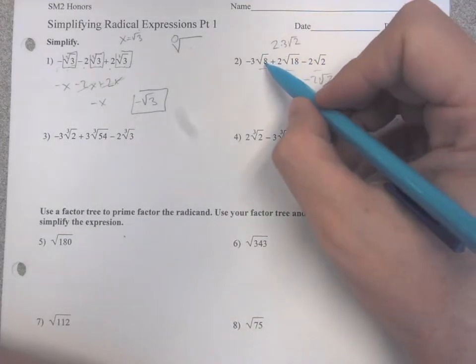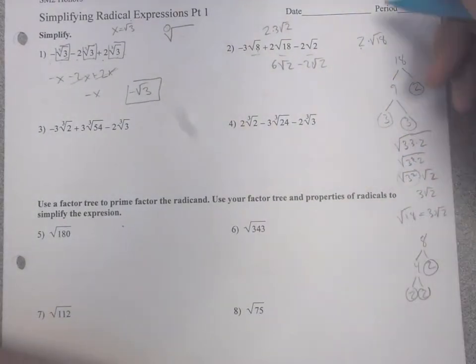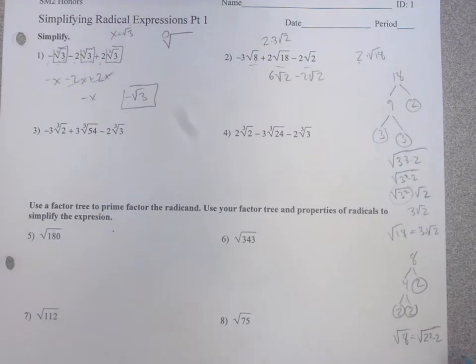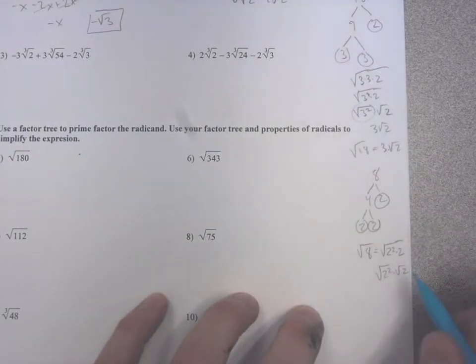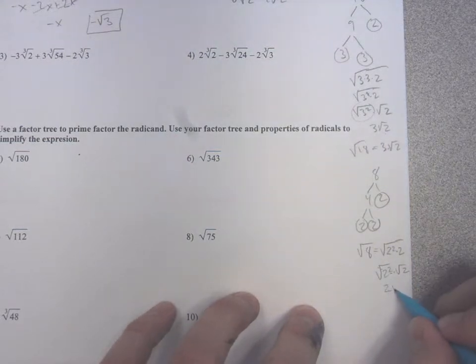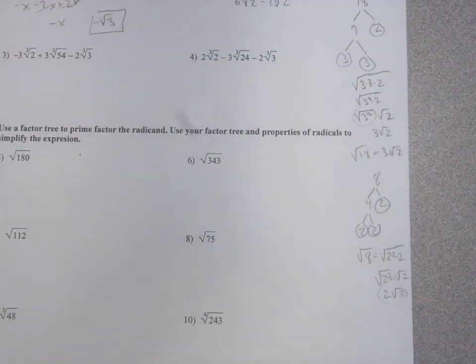Okay? Here we have something similar, so let's factor 8. So 8 is 4 and 2, which is 2 and 2 and 2. So the square root of 8 is equal to the square root of 2 squared times 2. So that's a 4 and that's a 2. 4 times 2. I can take the square root of the 2 squared part. The square and the square root undo each other. So I just get a 2 left over, and then I have a square root of 2. So that's actually what the square root of 8 is. It's 2 times the square root of 2.